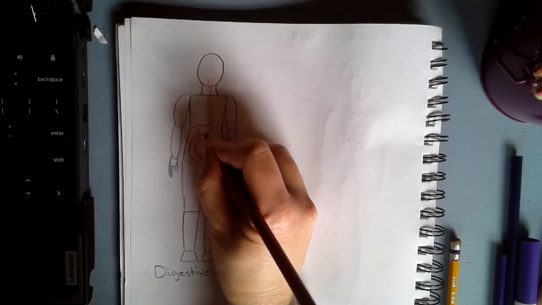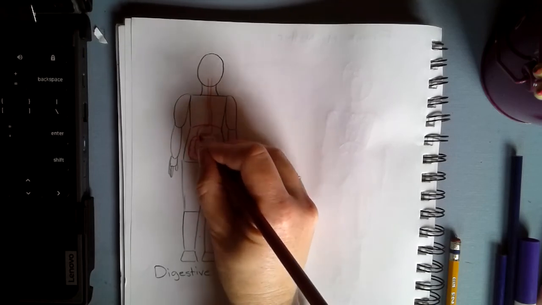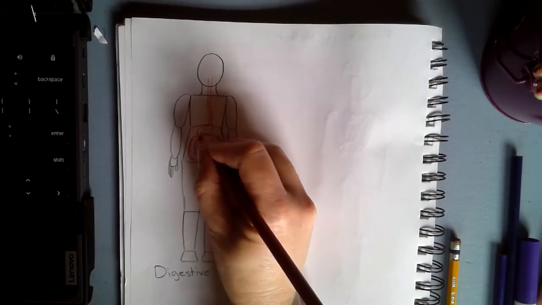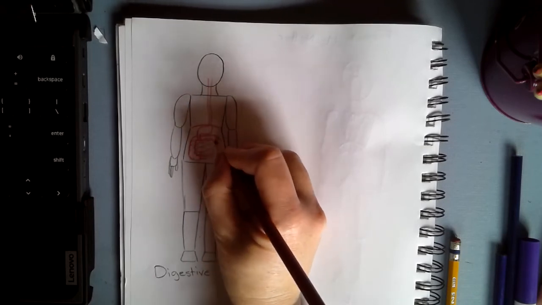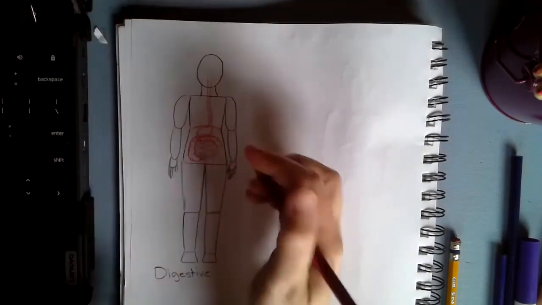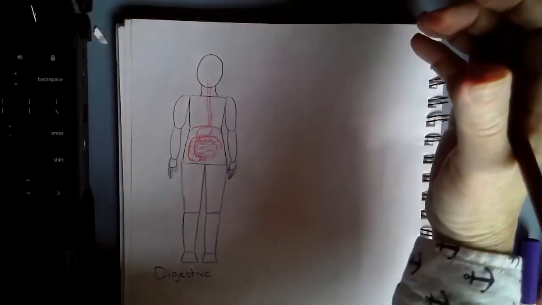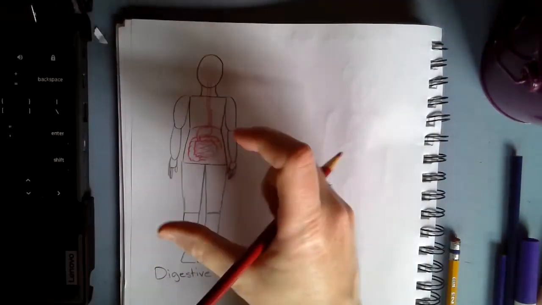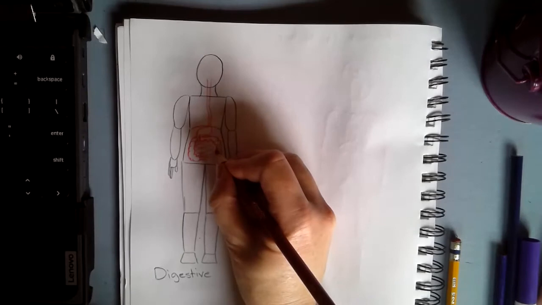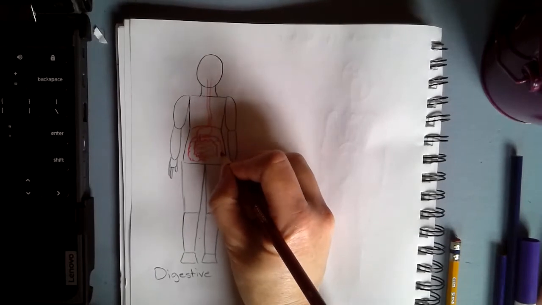And we're going to draw in front of, and it goes around town. It does have folds on the inside of it to increase surface area. Like I said, you got 25 feet of this. It's all good that's all coiled up in there, because otherwise we'd be 25 feet long and about this big around waist-wise. Make all the girls on Instagram jealous.